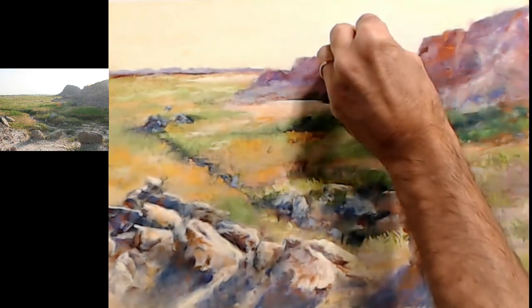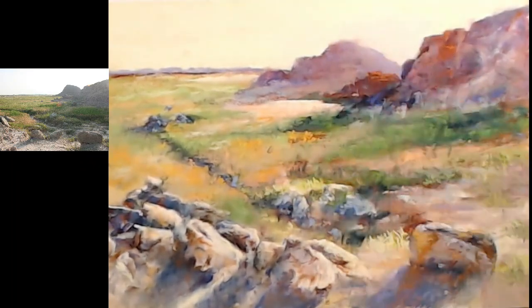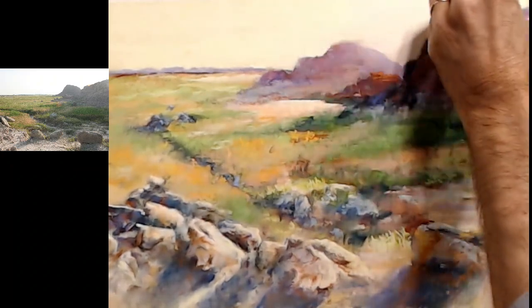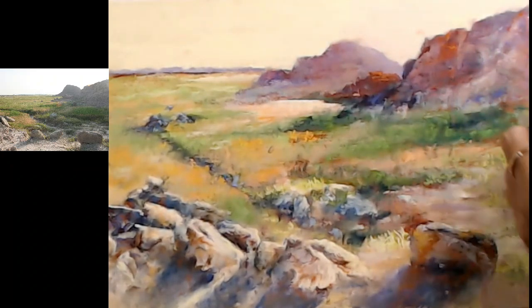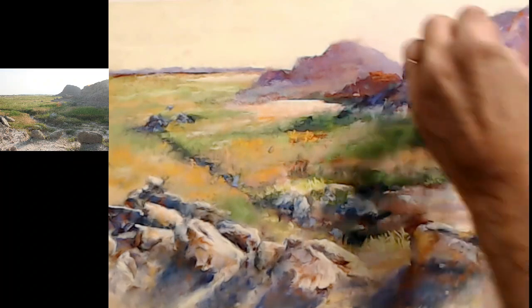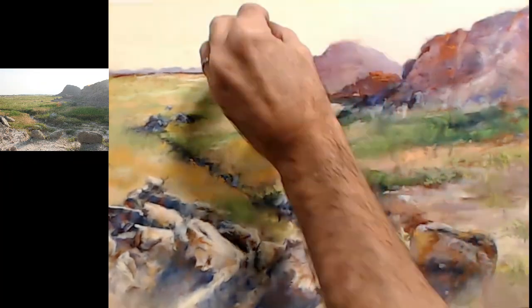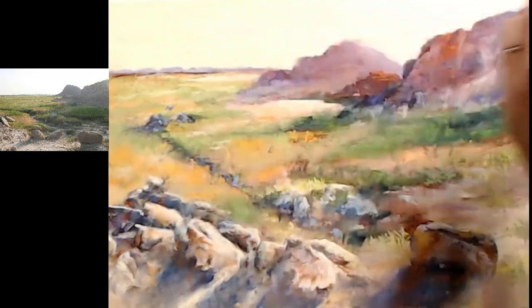You can look at, do you tone the paper? In this particular case, it is a very high value painting and a lot of oranges. So should I have just simply toned this sanded paper in a light orange color and then did the painting on top of it? That's another possibility. It'd be interesting to try that again from that approach.